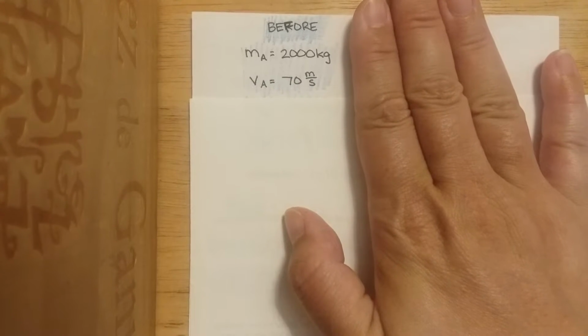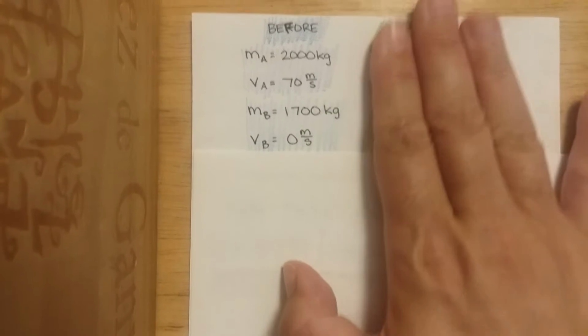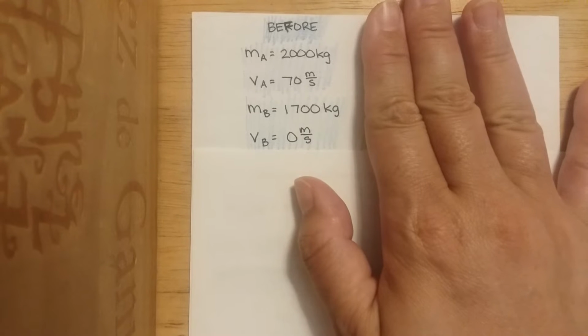And then it collides with car B, which has a mass of 1,700 kilograms, and it is at rest. At rest means that we're going to use 0 meters per second here.